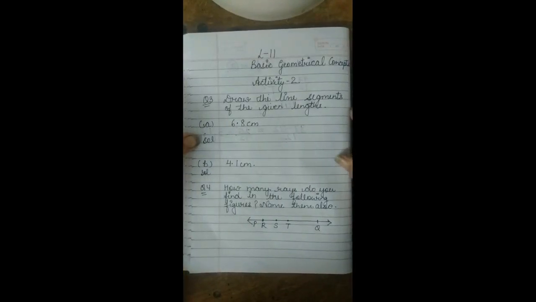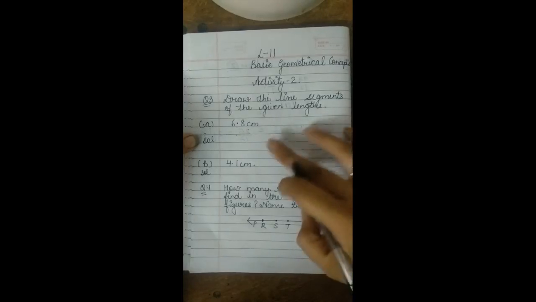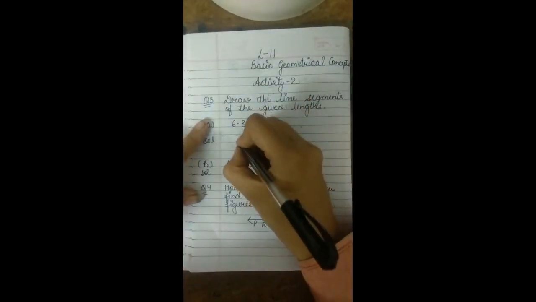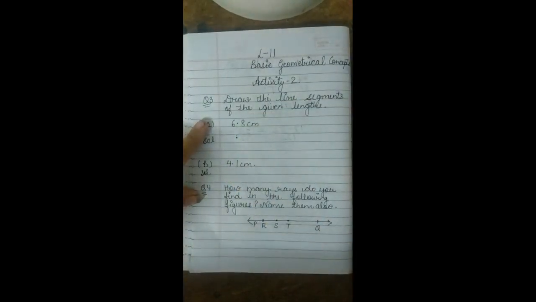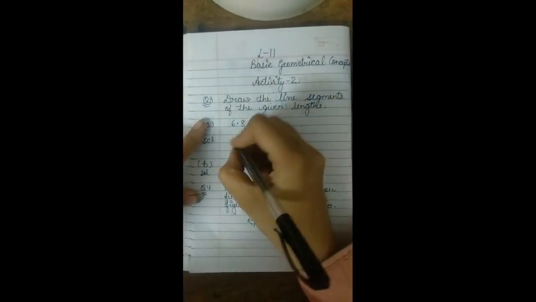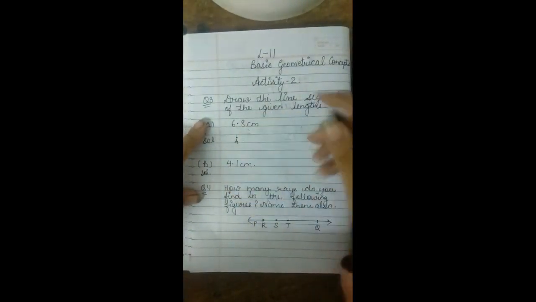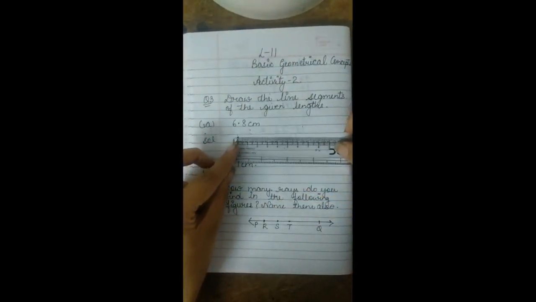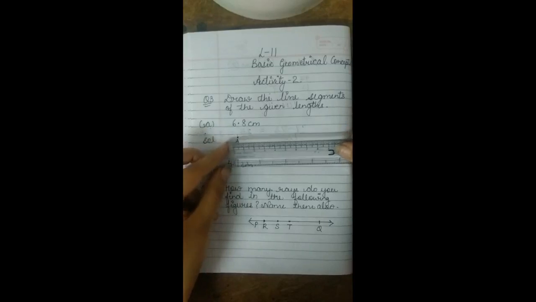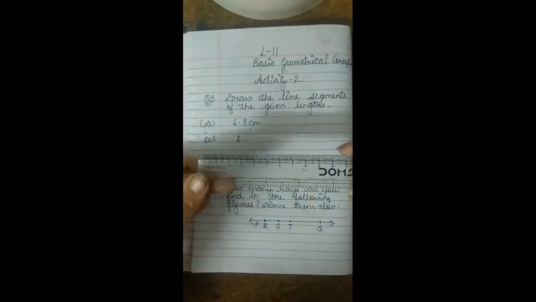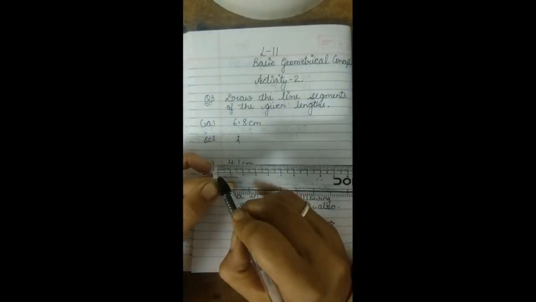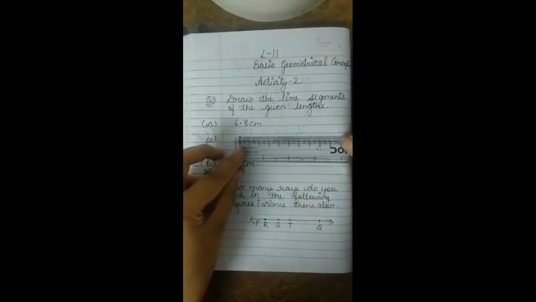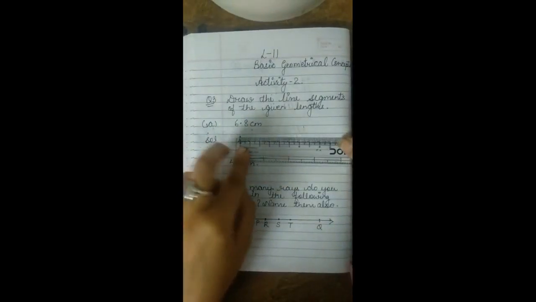So first, question number 3. Draw the line segment of the given length. Now see, 6.8 centimeter is given. So first of all, I put a dot over here, and below it I will write A. On this dot I will put the 0 mark of the scale. That one point I will put on this point only. Now I have to go till 6.8.